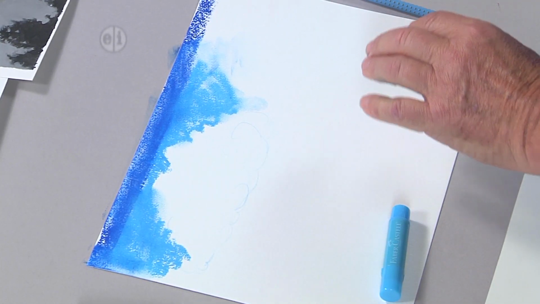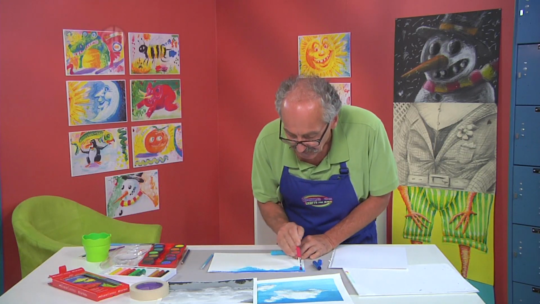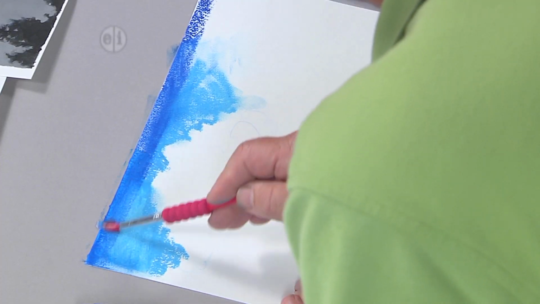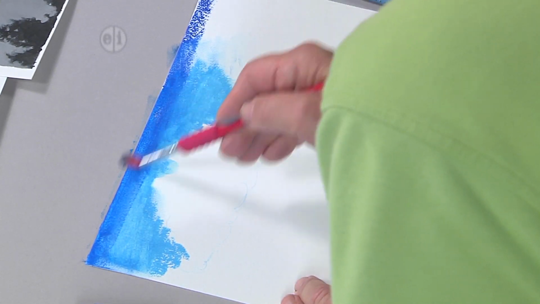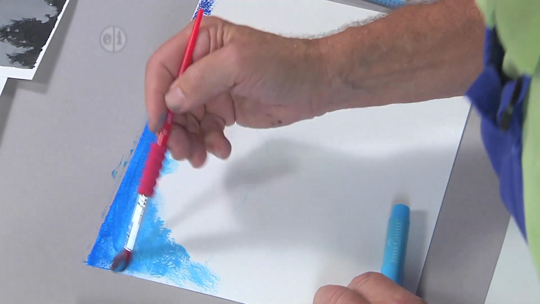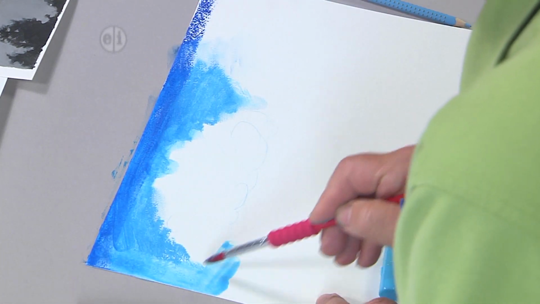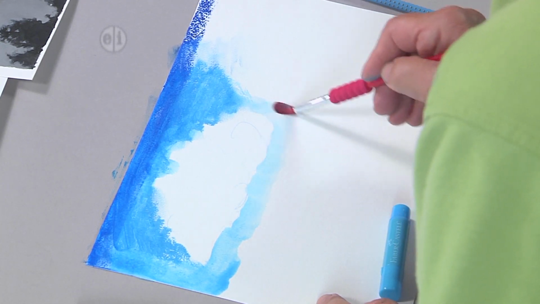And then I can take one of my brushes and add water. These are water soluble, so it then suddenly turns these into paint. Okay, so I think you get the idea for that. And then for the bottom, the clouds are generally kind of flat at the bottom. They're a little flatter.